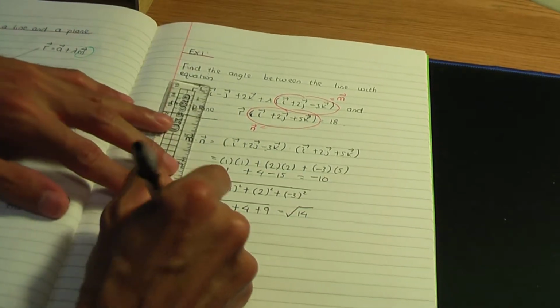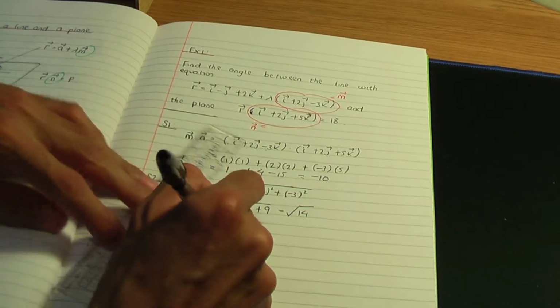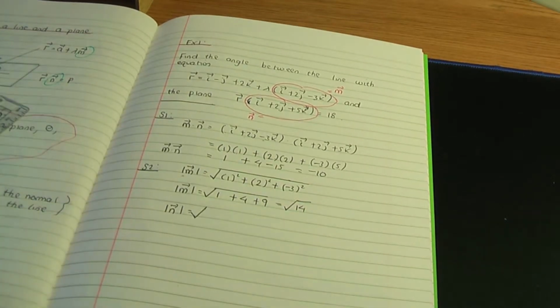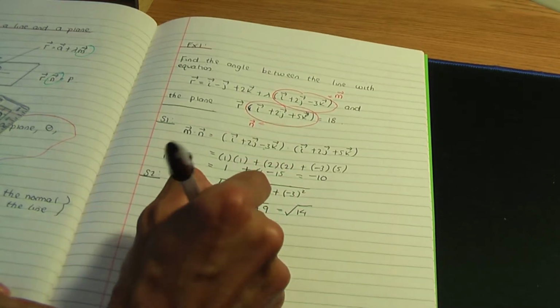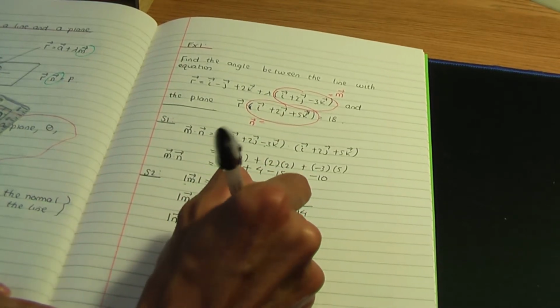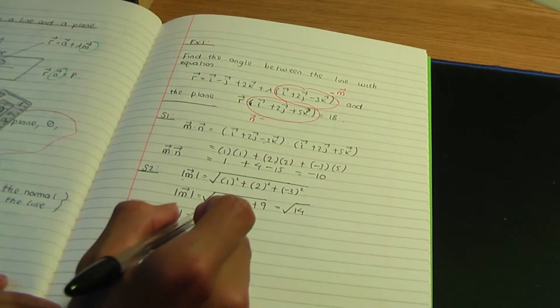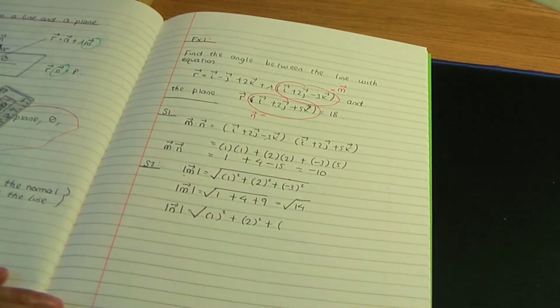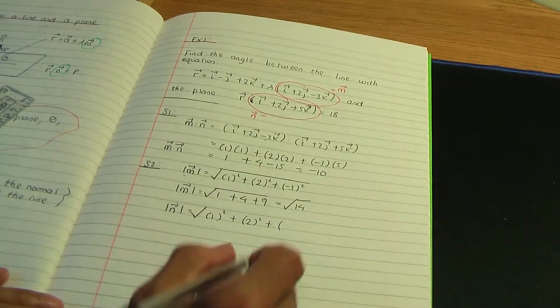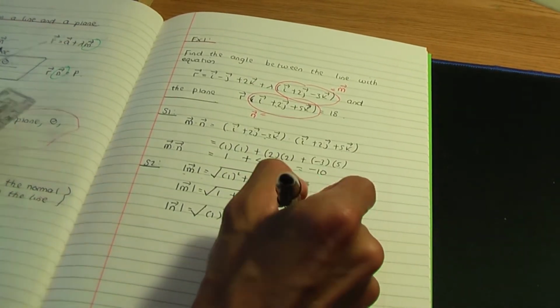Let's work out the modulus of n as well. So it's the square root of, looking at the normal vector, coefficient of i is 1, so 1 squared, plus coefficient of j is 2, so 2 squared, plus coefficient of k 5, 5 squared.